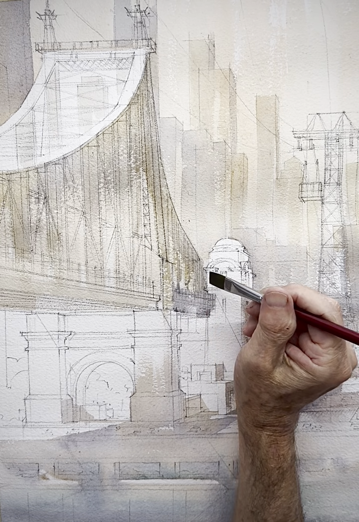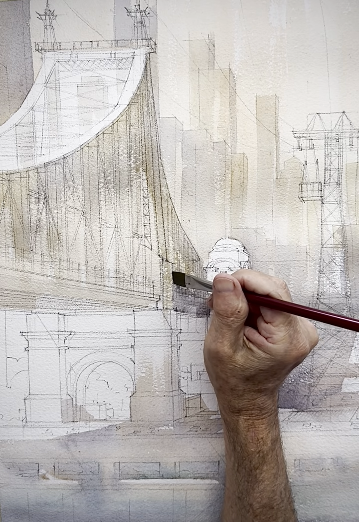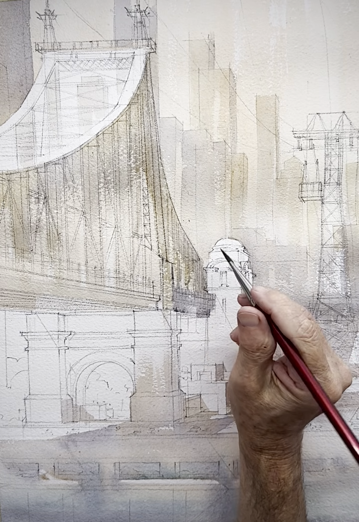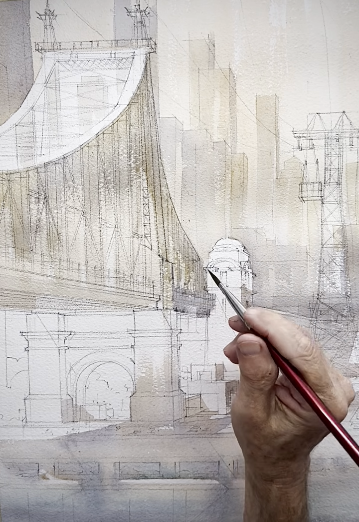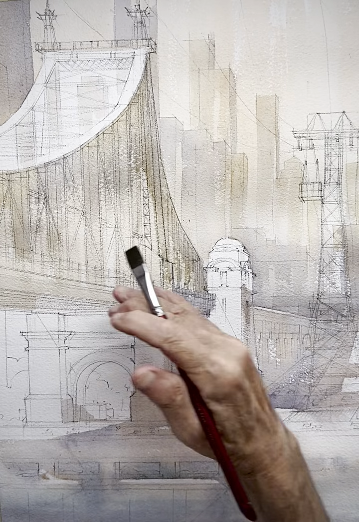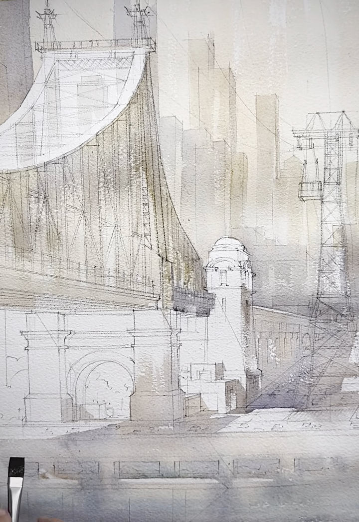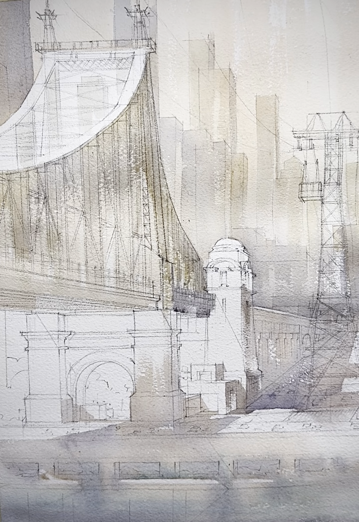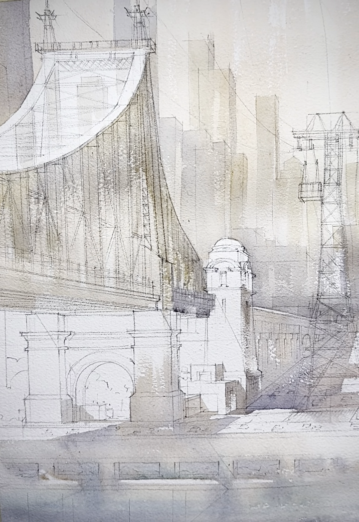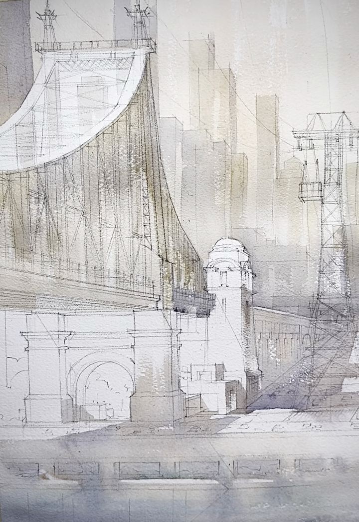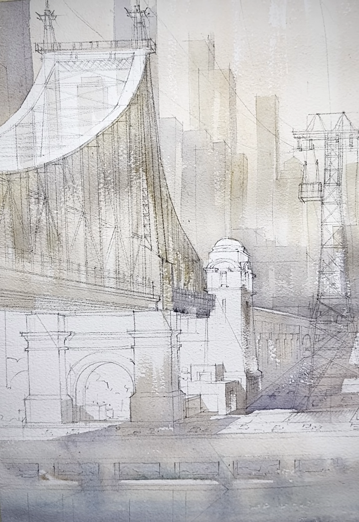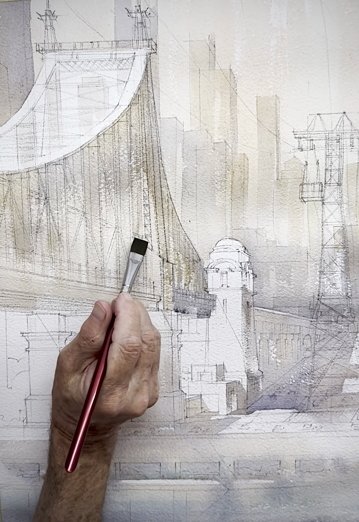Boy, it's such a complicated structure. I think there's at least two lanes of car traffic. There's a pedestrian walkway here. There's a lot going on. Now I'm going to start introducing some of this deeper warm brown.